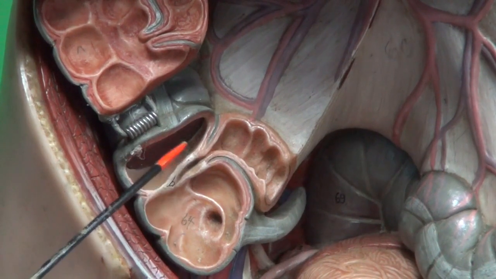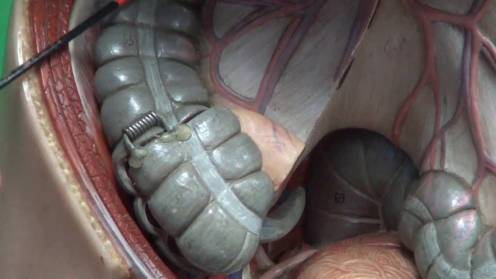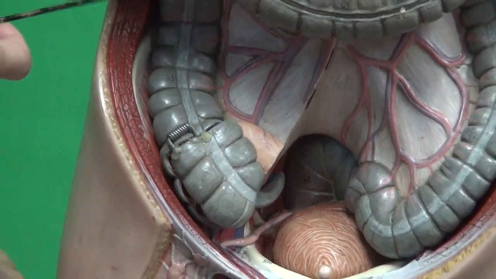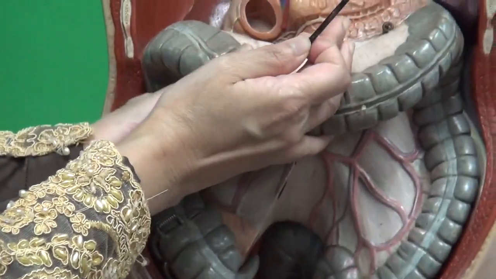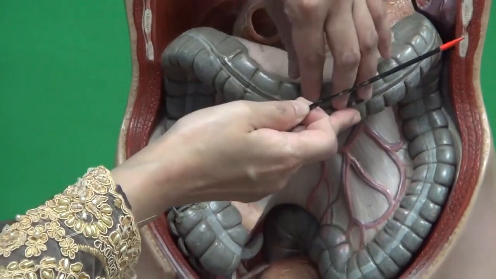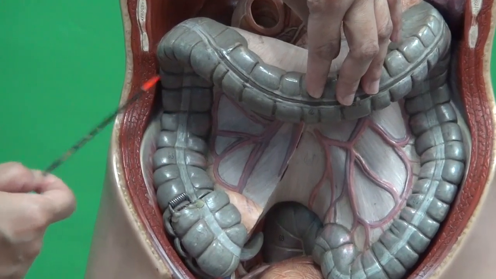And above the cecum here is the ascending colon. Ascending colon. So this is the cecum, ascending colon.